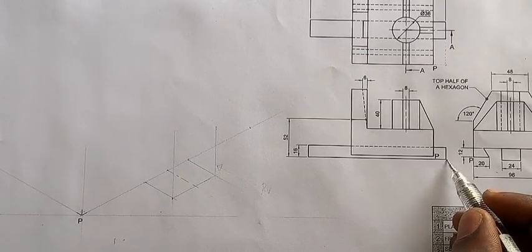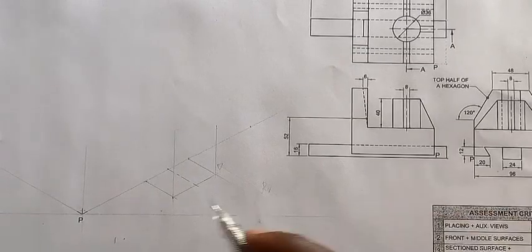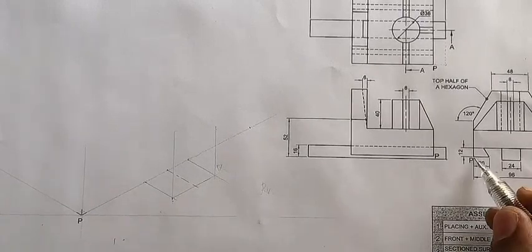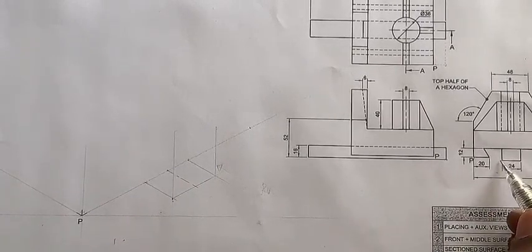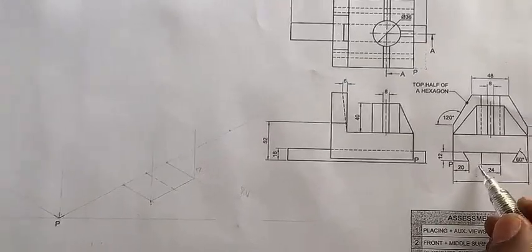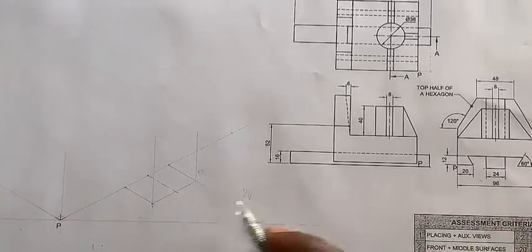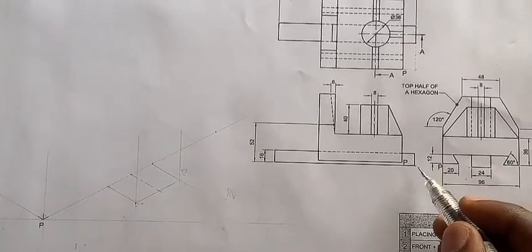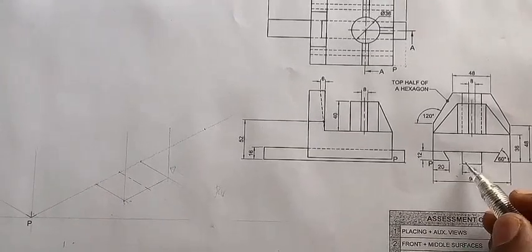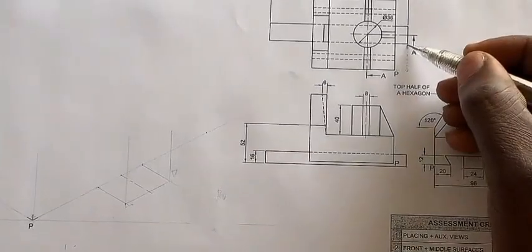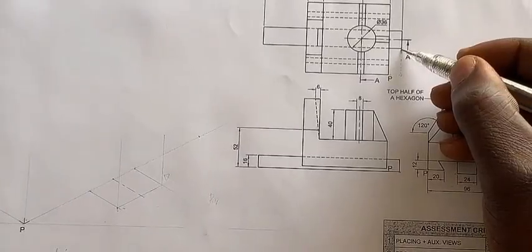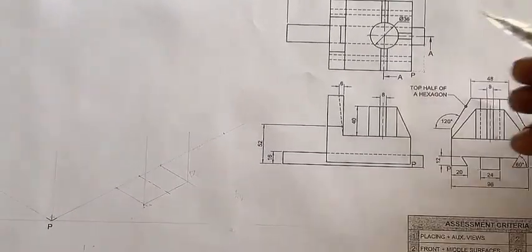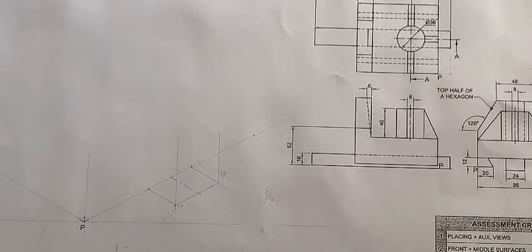In my right view, this corner, which is this one, is not this one, but is that one. In my top view, this corner, which in my front view is this, which in my right is this, in my top is that one. So it has got a height. You understand? So a height of what?